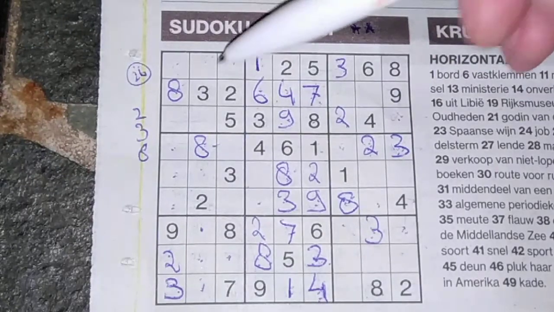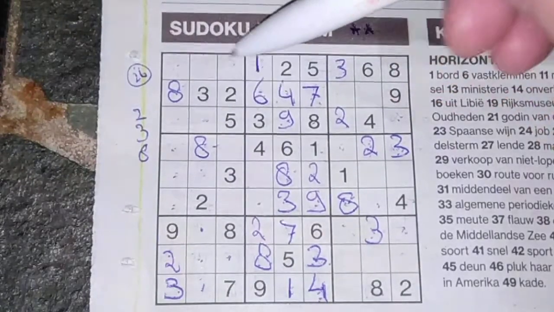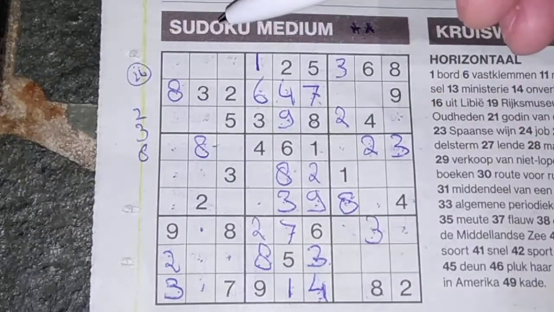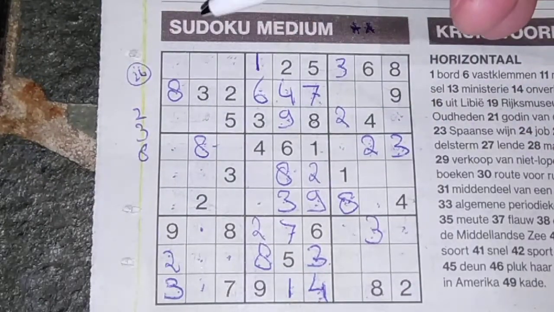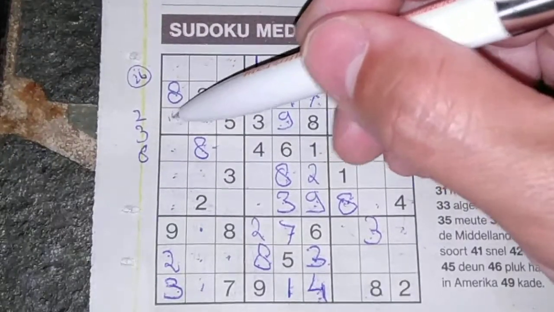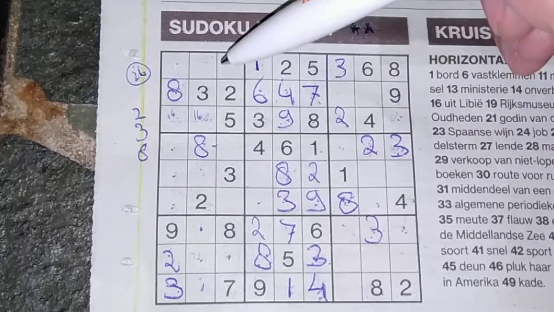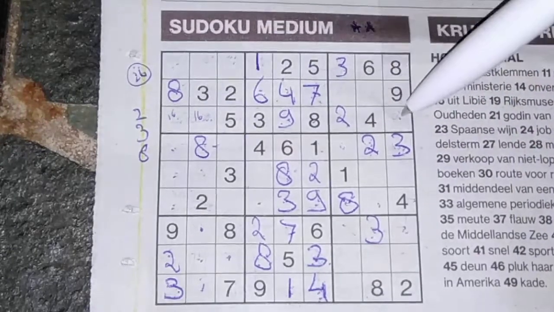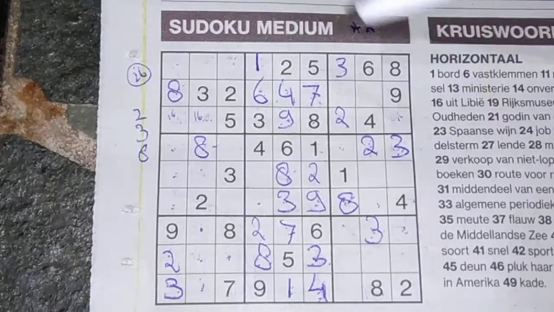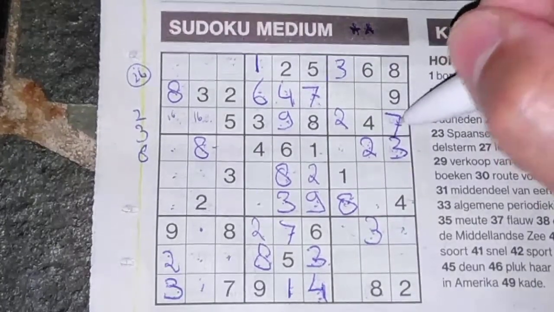That means these 2 numbers, 9, 4, 7, these 2 are the 1 and the 6. 1 and a 6. I marked them for you. It's easier to follow. That means 1 box left in this third row should be the number 7.